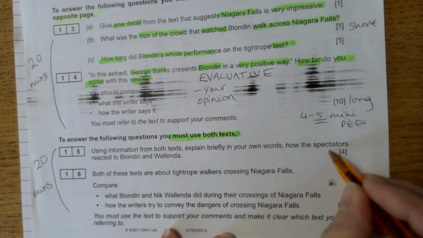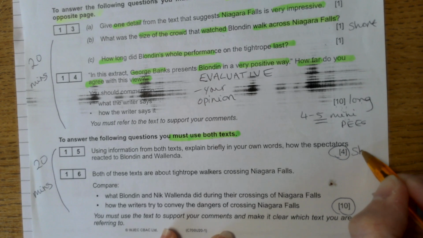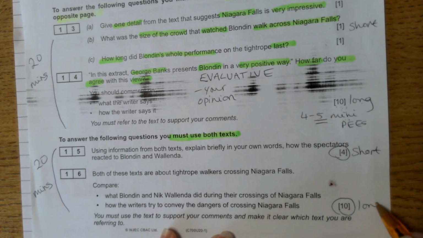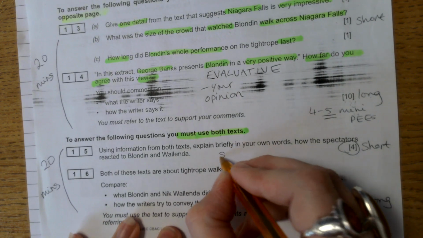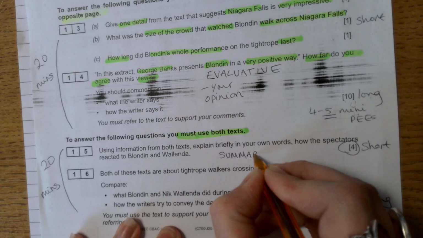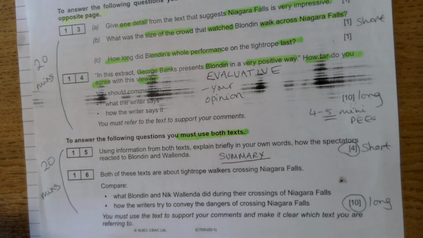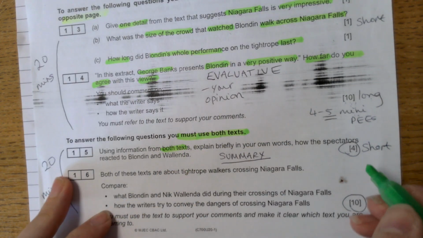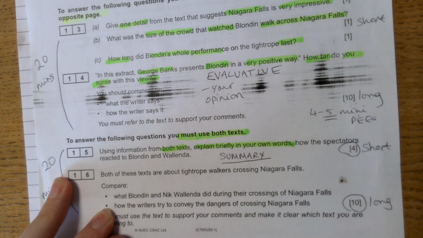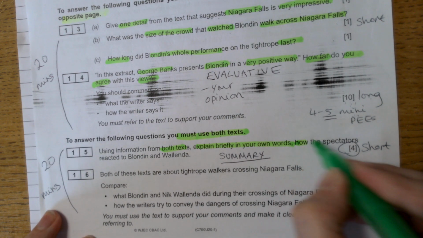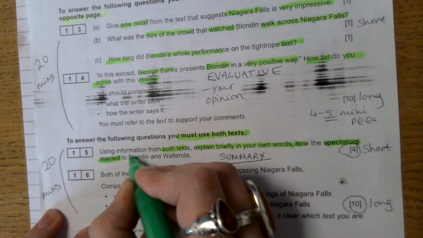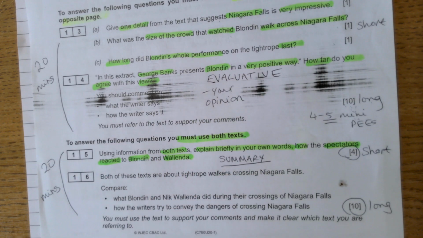Now, again, we notice that we have a short question and a long question. However, this short question is a bit different. It is a summary question, and we don't get these any other place on this paper. So, using information from both texts, explain briefly in your own words how the spectators reacted to Blondin and Wallenda.